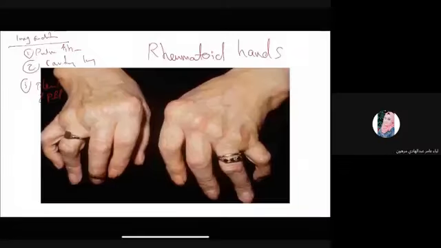Okay, the next part. With the rheumatoid hand, as we said, the conditions are pulmonary fibrosis, cavitary lung lesion, pleurisy and pleural effusion, among many other things.